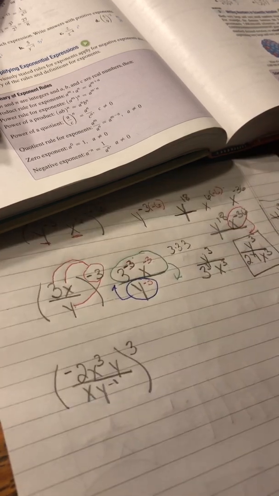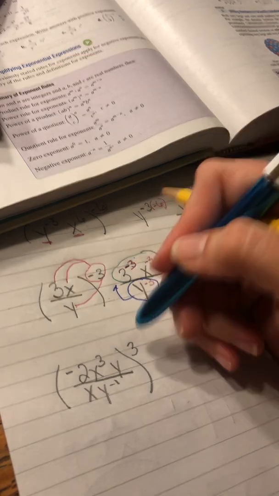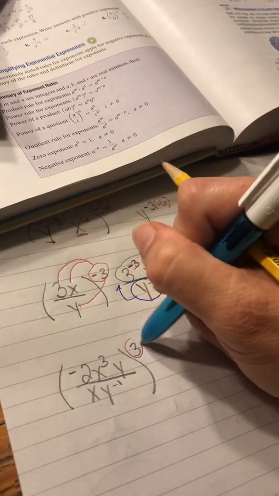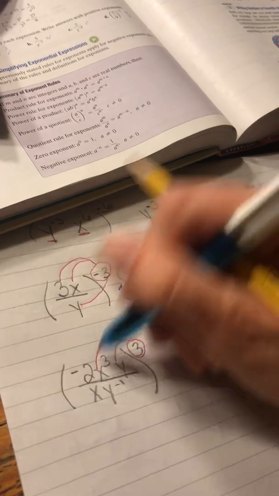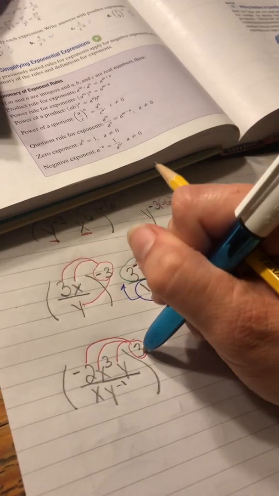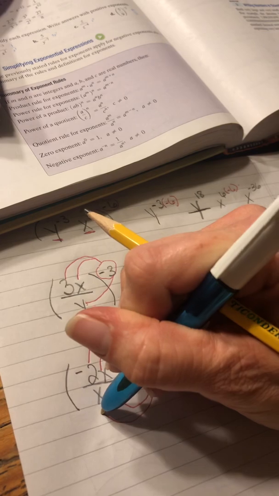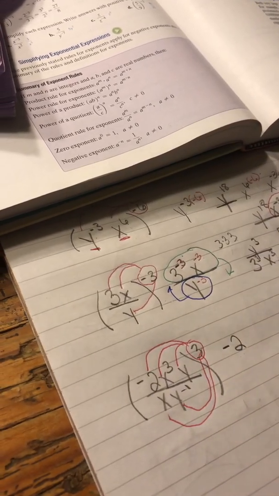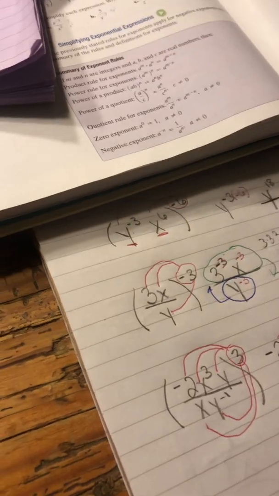All right, and then the final one is a little bit bigger, but again, we're still having to distribute that exponent into all the bases. So the y's, the x, the negative 2, this y, and this x. So he's going to go to a lot of them. So I'm going to do every baby step. So the negative 2 is going to get a third exponent.